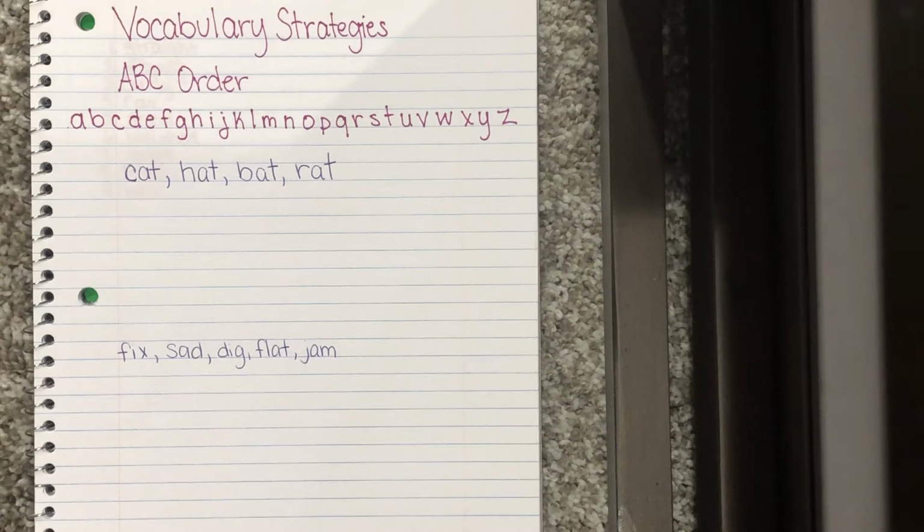So if you thought about the letter J, does the letter J come before or after the letter G? You probably thought to yourself, G, H, I, J. J comes after G. So when words are listed in the same order as the letters of the alphabet, they are in alphabetical or ABC order. You might see it both ways, ABC order or alphabetical order. I'll probably say ABC order a lot.